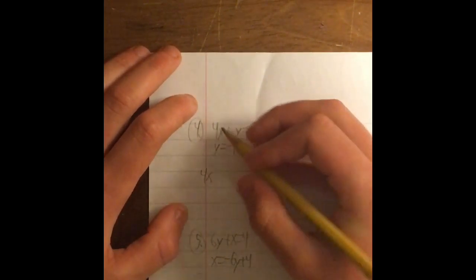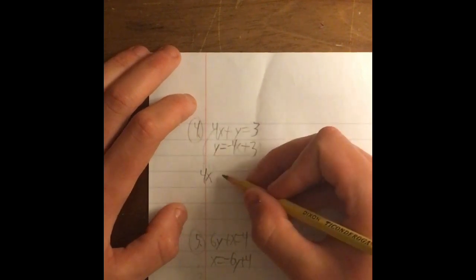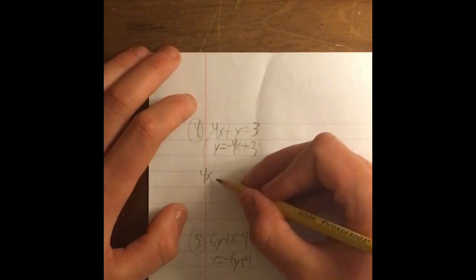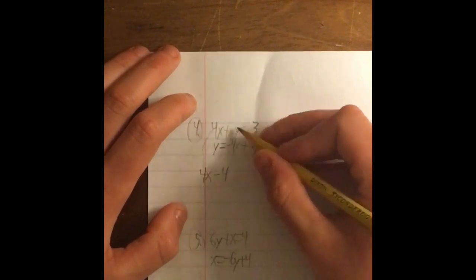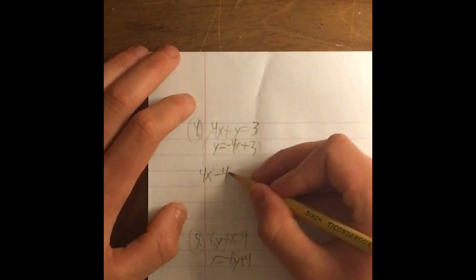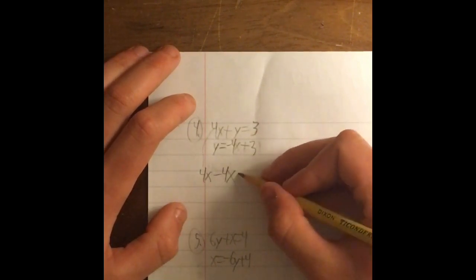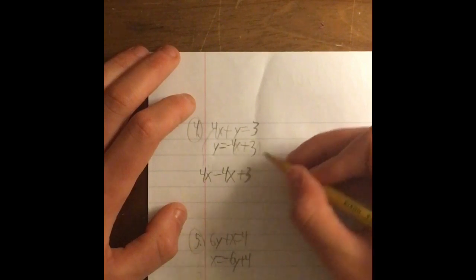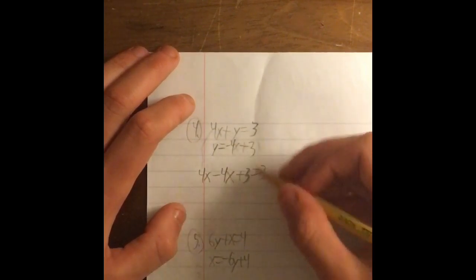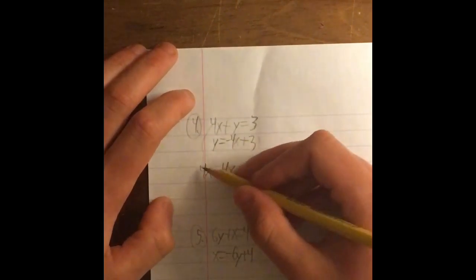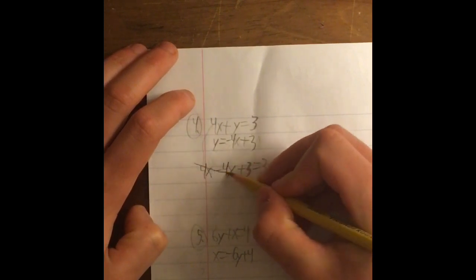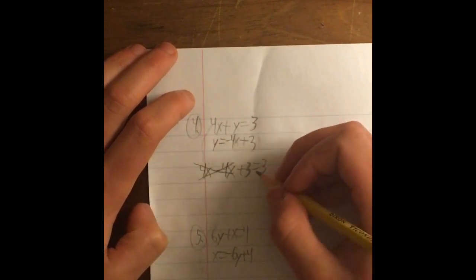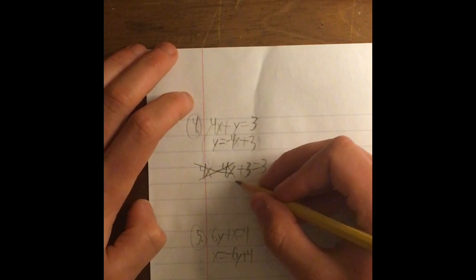4x, we got our 4x from up here. And then we got the minus 4x from right here, minus 4, which is y, along with the 3, which is also going to come with the y. 4x plus 3. And we're going to equal 3 from up here. These two can already go ahead and cancel out. We're going to cancel those out. But then we've got a 3 equals 3.